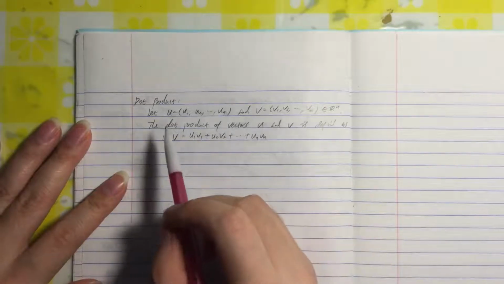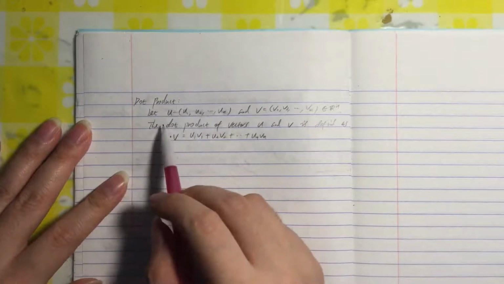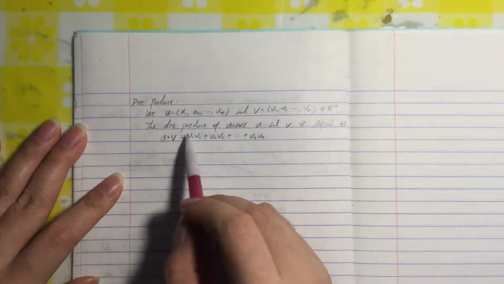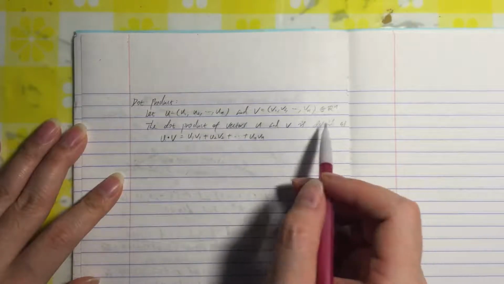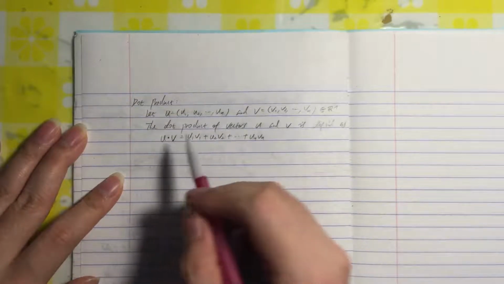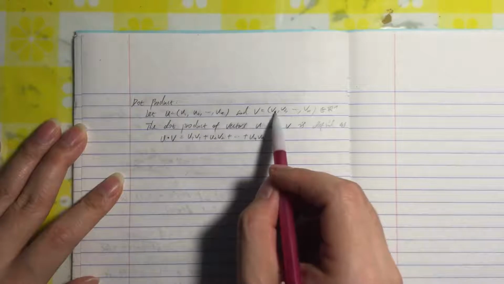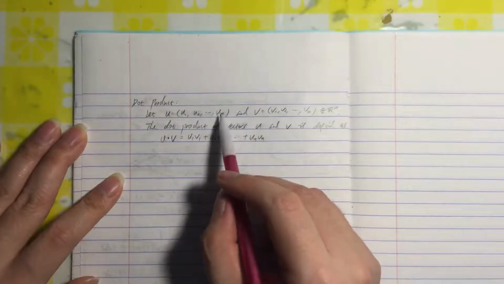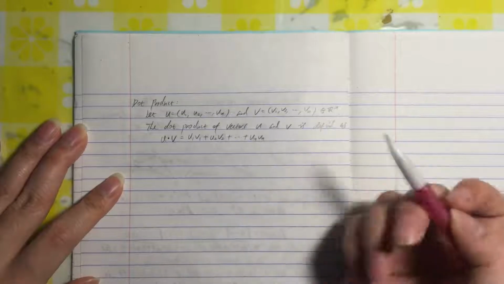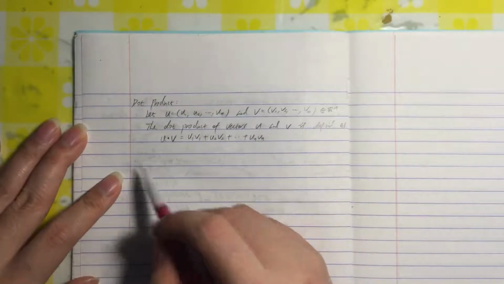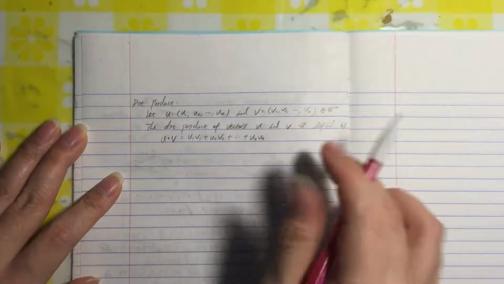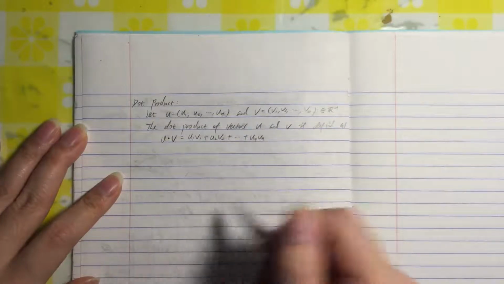Next, let me introduce the dot product. Let u and v be vectors in Rn. The dot product of vectors u and v is defined as u dot v equals u1 times v1 plus u2 times v2 plus up to un times vn. So, for the dot product of vectors u and v, we multiply the corresponding components and then add them up. That's how we define dot products between two vectors.